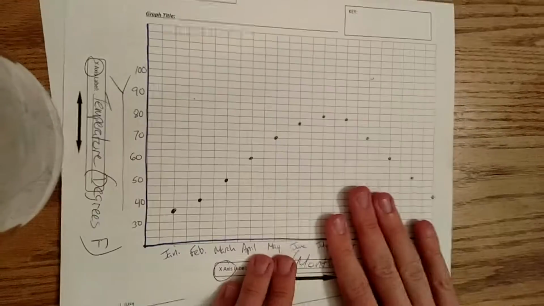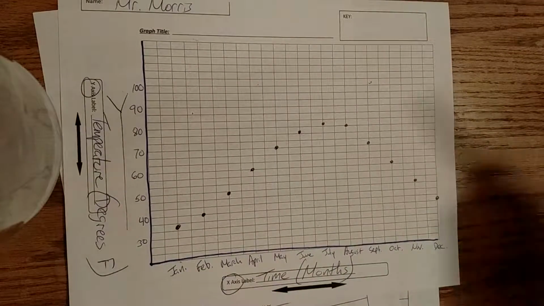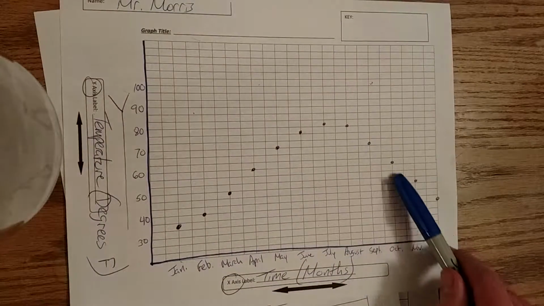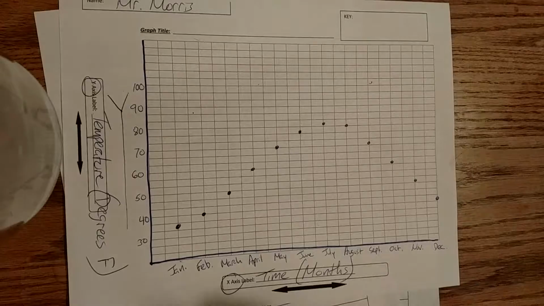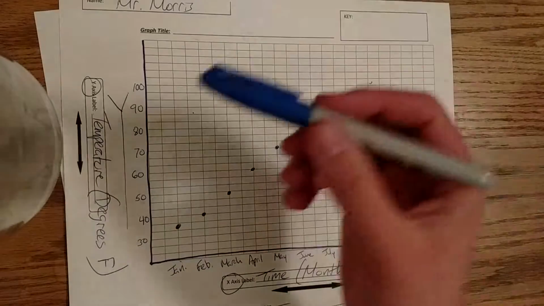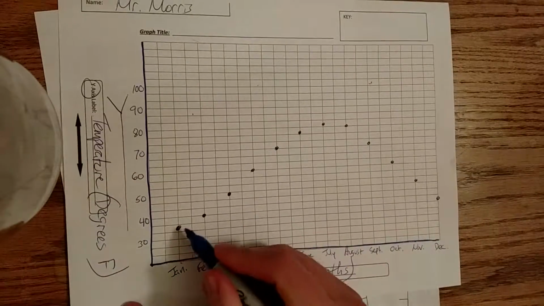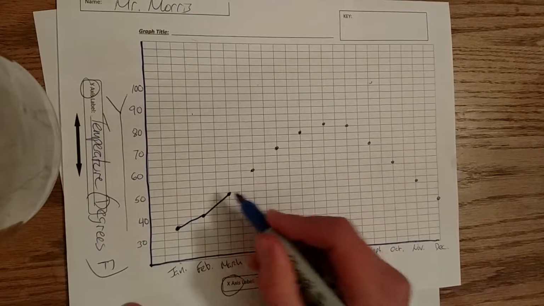And all the data points for Stanhope are in. If you look at these dots, it kind of looks like they go up and then come on down, right? It's kind of interesting. So what we're going to do here is we're going to take a marker, pick a color, any color you want. I'm going with blue for Stanhope. And we are going to connect the dots.